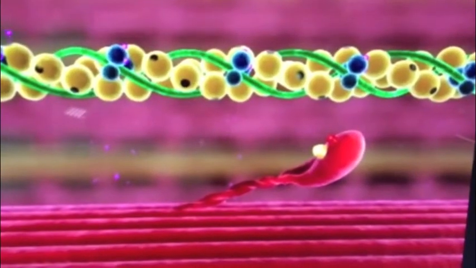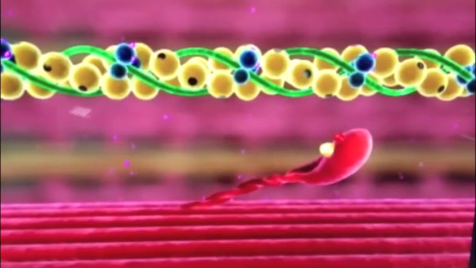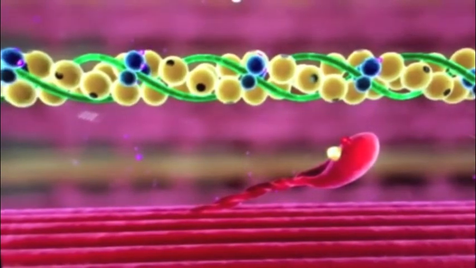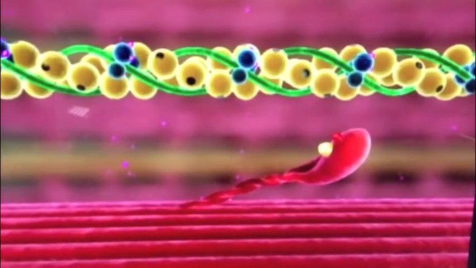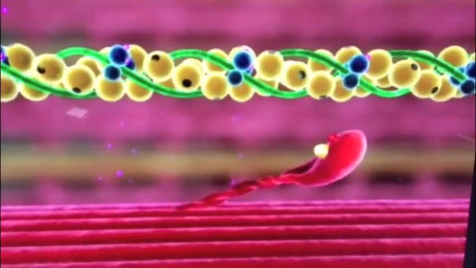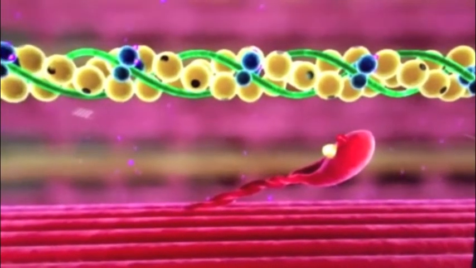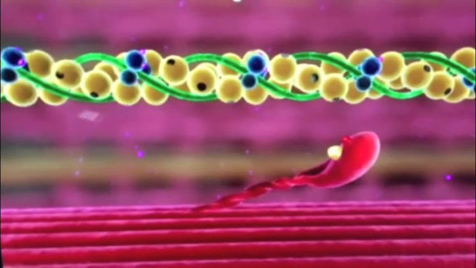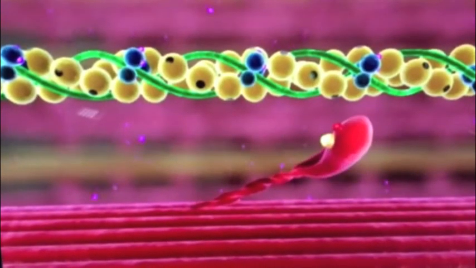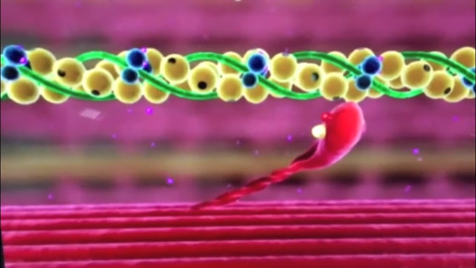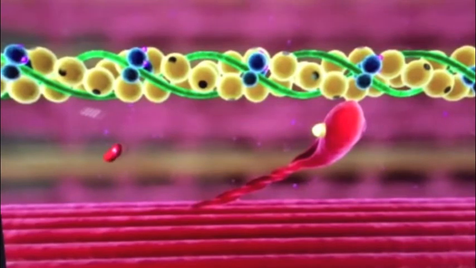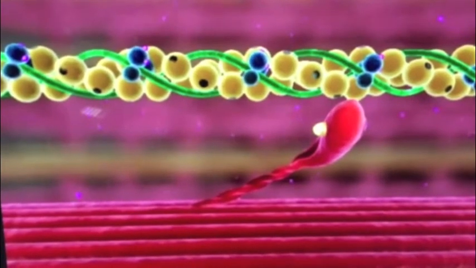The cross-bridge cycle may be divided into 5 steps. Step 1. Relaxed muscle. The cross-bridge is detached. However, it is in a high energy state due to the previous hydrolysis of ATP. It is now ready for action. Step 2. Cross-bridge formation, or attachment. The activated globular head binds to actin, forming a cross-bridge. The inorganic phosphate is released, and the bond between myosin and actin becomes stronger.